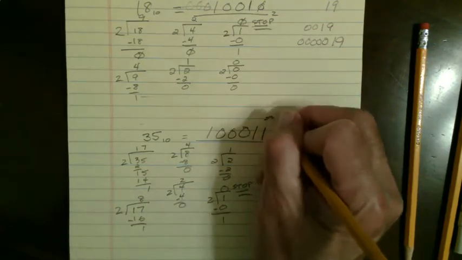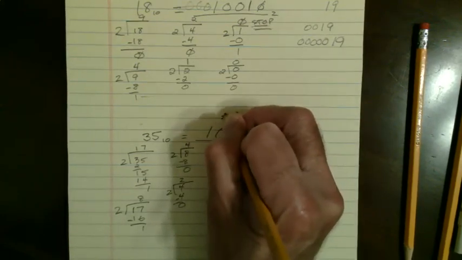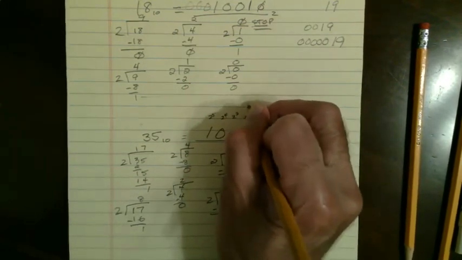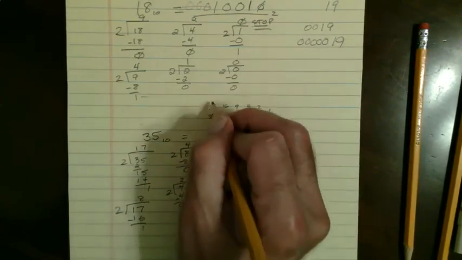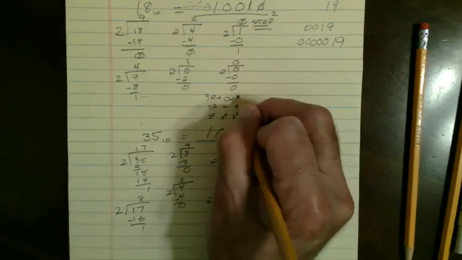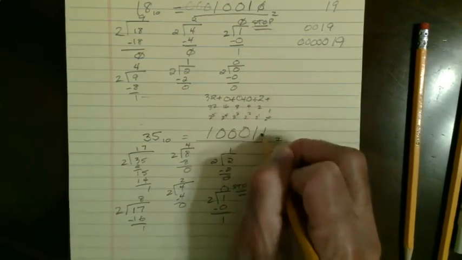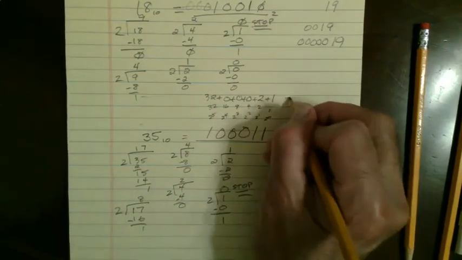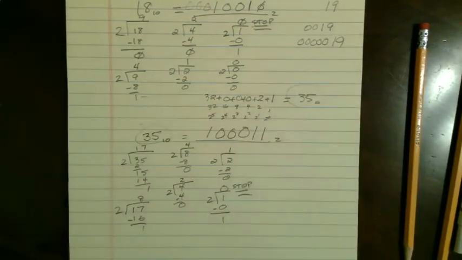We said that this is 2 to the 0, this is 2 to the first, 2 squared, 2 cubed, 2 to the fourth, 2 to the fifth. That's the 1s, the 2s, the 4s, the 8s, the 16s, the 32s. I've got 1 times 32 is 32 plus 0 times 16 is 0. 0 times 8 is 0. 0 times 4 is 0. 1 times 2 is 2. 1 times 1 is 1. 32 plus 2 is 34. Plus 1, sure enough, I got 35, just what we started out with in the first place here.